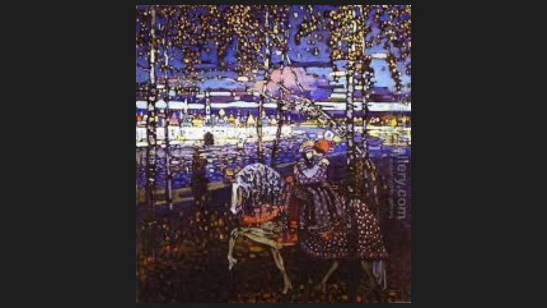This is an early painting done by Kandinsky. It is called Couple Riding. As you can tell, it's an abstract painting of a couple. There's Moscow in the background, with very beautiful colors, a very soft palette.